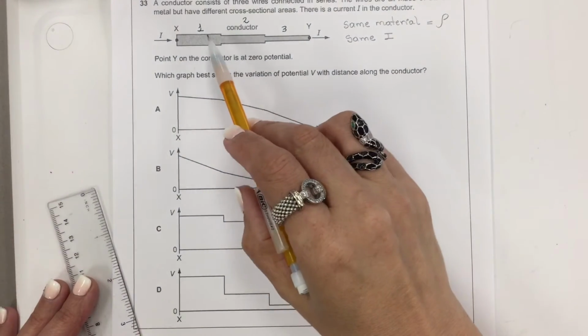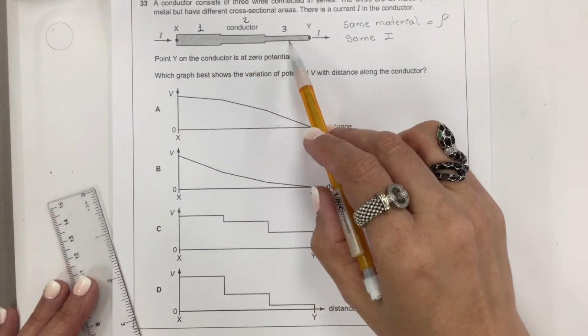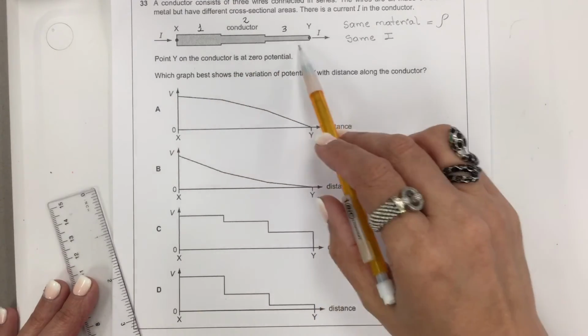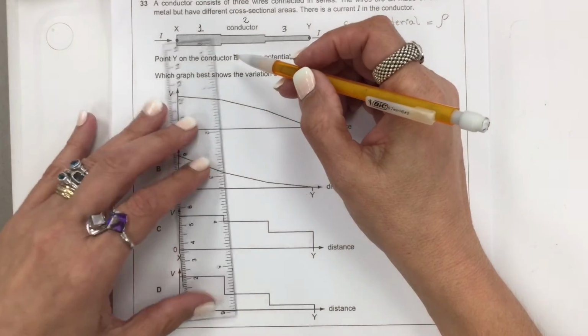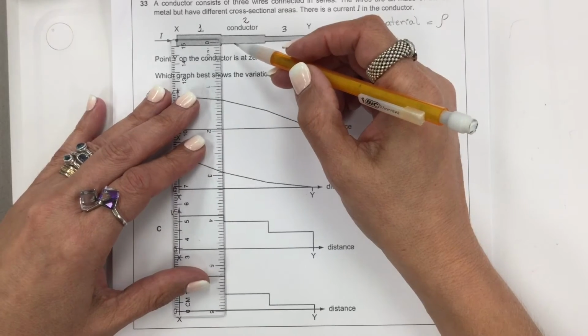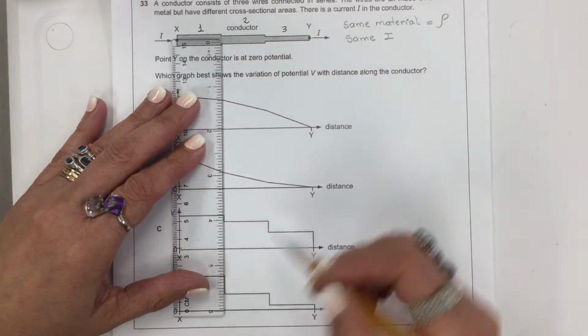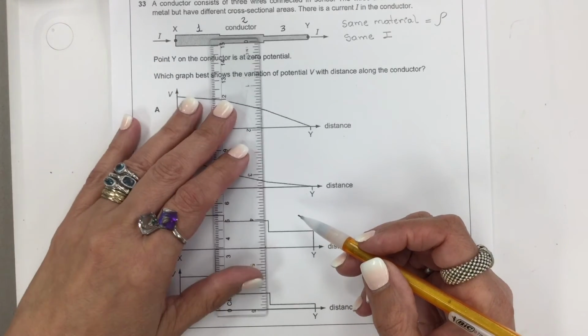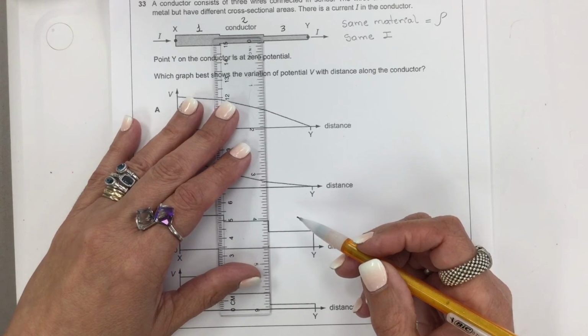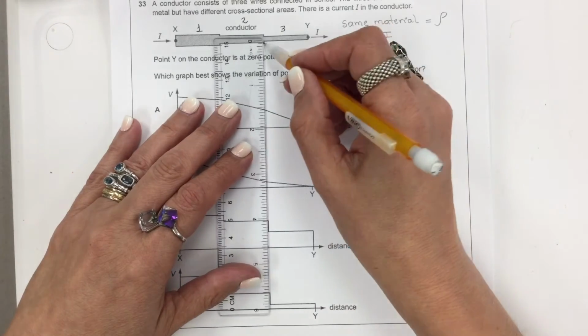Here we have 3 sections with the same length. So I'm going to connect each section to the corresponding section of this graph, all 3 graphs right here.